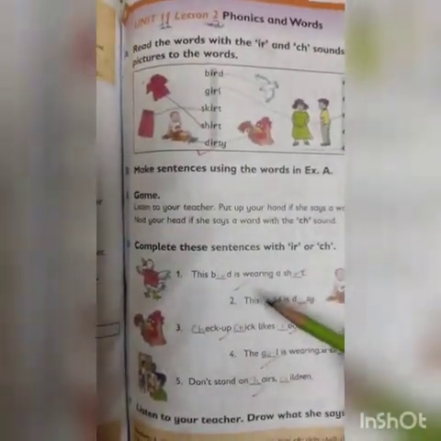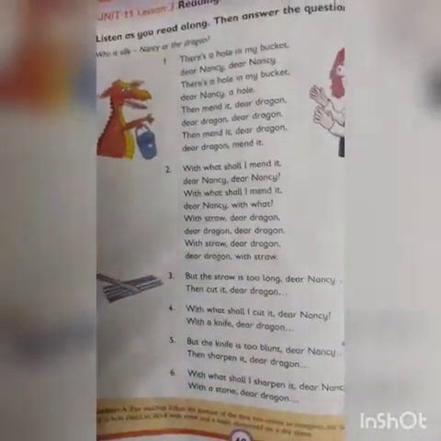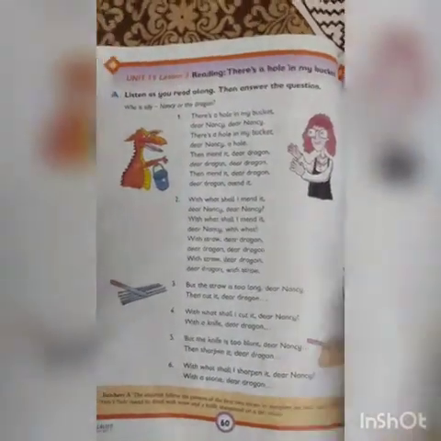Now look at D part. It is your homework. Now turn your page, open your page number 60. Now look at your page number 60.